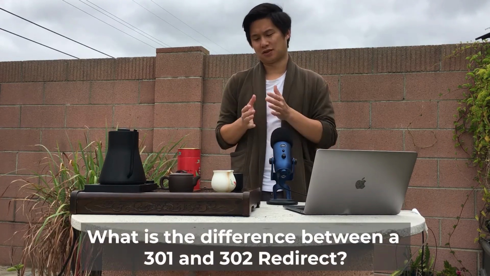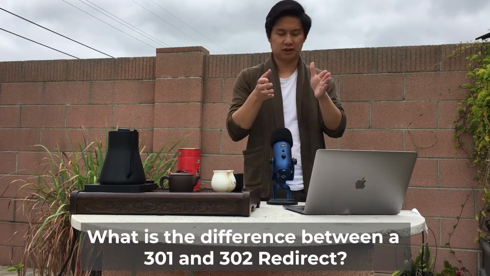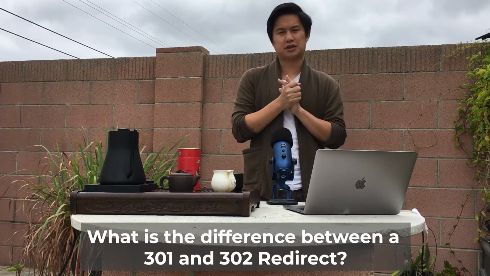Today's conversation is what's the difference between a 301 redirect and a 302 redirect? This is a question that's often asked by people who just get into 301 redirects, and so I want to clarify what the difference between the two actually is.